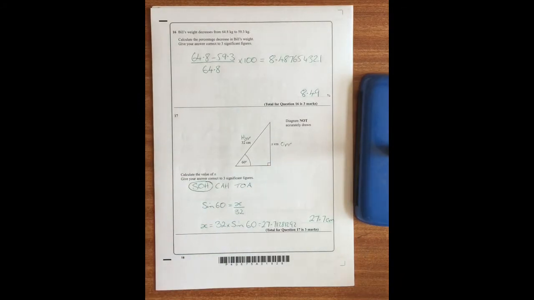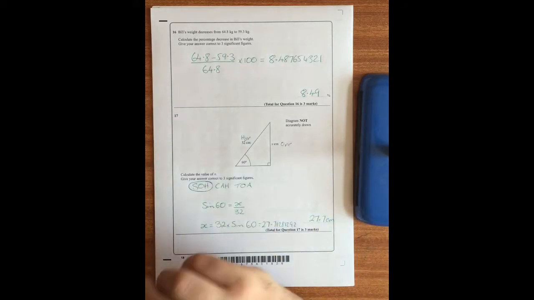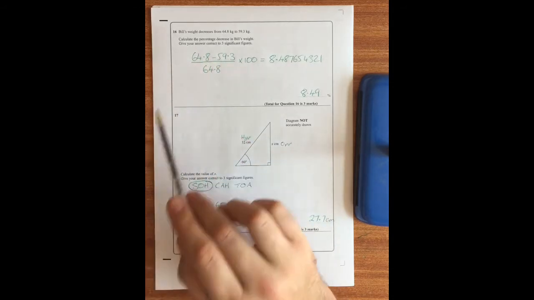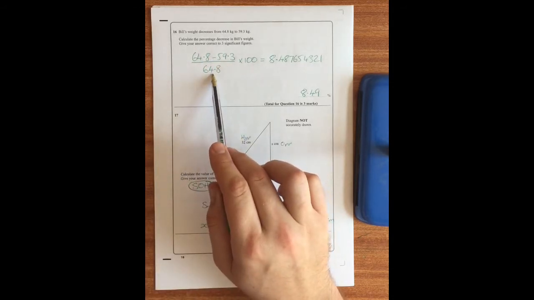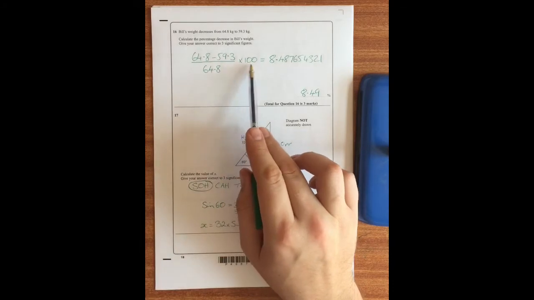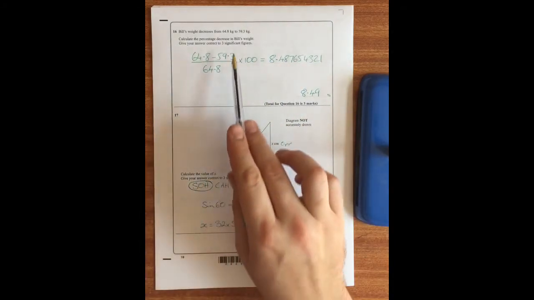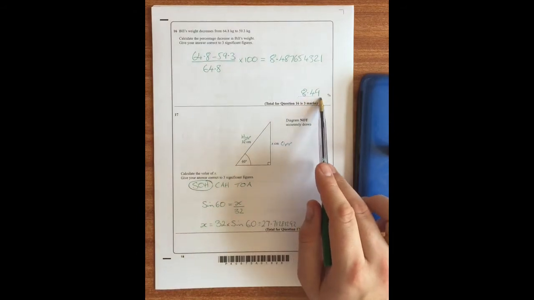Question 16. Bill's weight decreases from 64.8 kilograms to 59.3. Calculate the percentage decrease in Bill's weight to 3 significant figures. To calculate a percentage decrease, we need to know the difference, so 64.8 take away 59.3, and divide that by the original, which was 64.8, and times it by 100 to convert it to a percentage. That will give me this. To 3 significant figures, that would be 8.49.